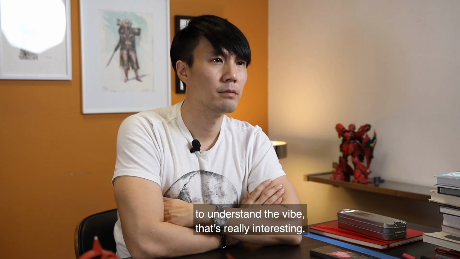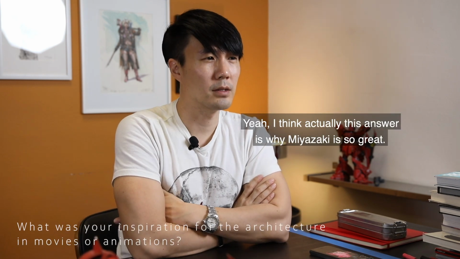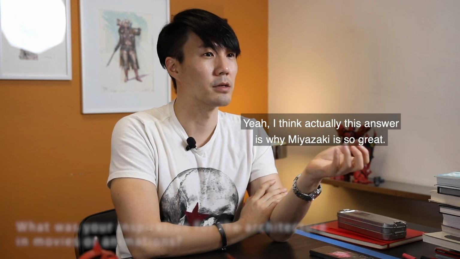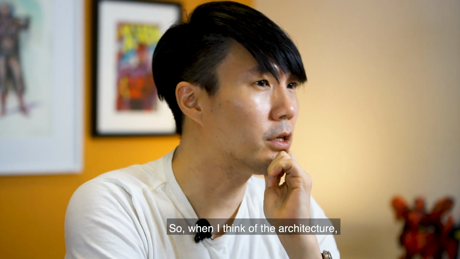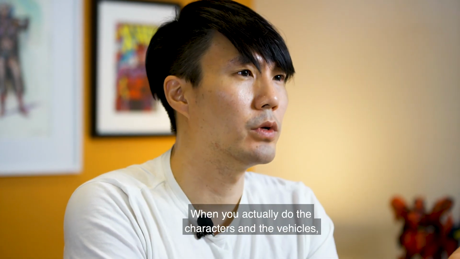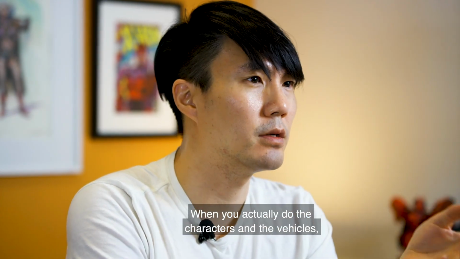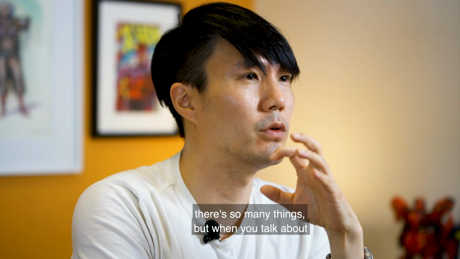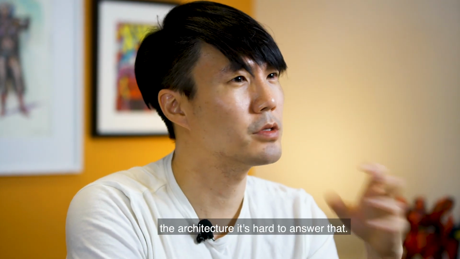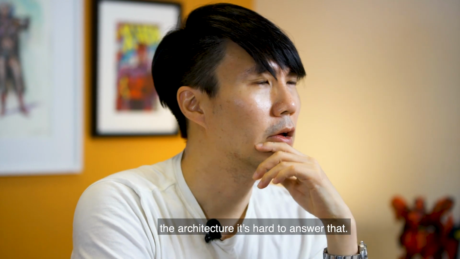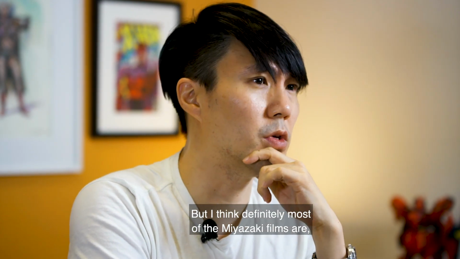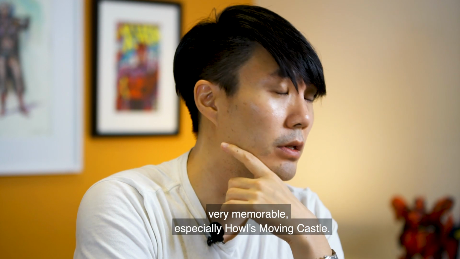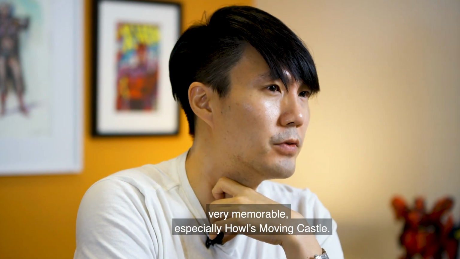That's really interesting. I think this actually answers why Miyazaki is so great. When I think of architecture, there are so many things, like characters and vehicles, but when you talk about architecture it's hard to answer. But most Miyazaki films are very memorable, especially Howl's Moving Castle.